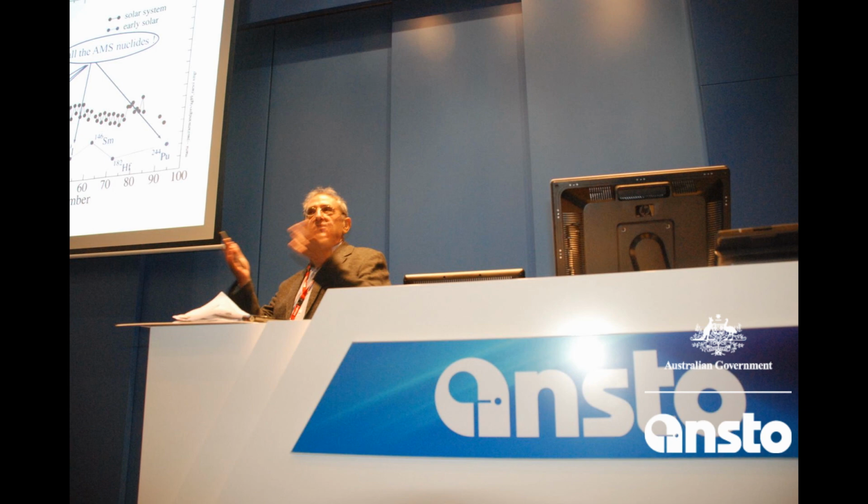Samarium is 3%, it's not rare, it's a stable nuclide. So it's there. It's stable probably because this is the N equals 82 neutron line, and this gives stability to these nuclei. But anyway, it's there.